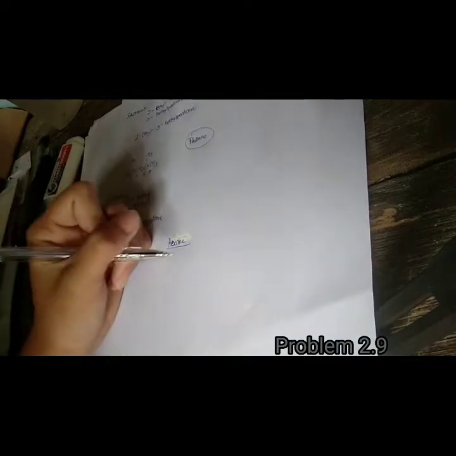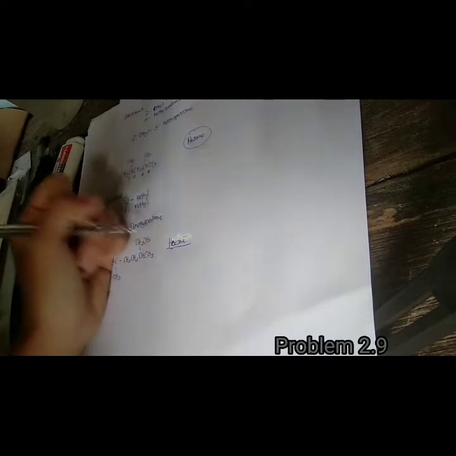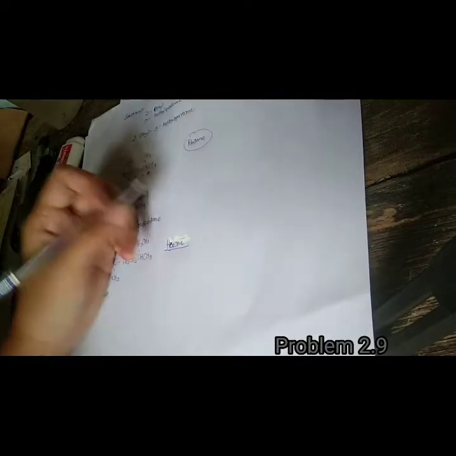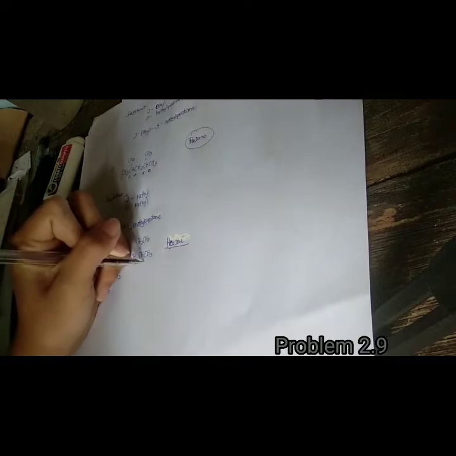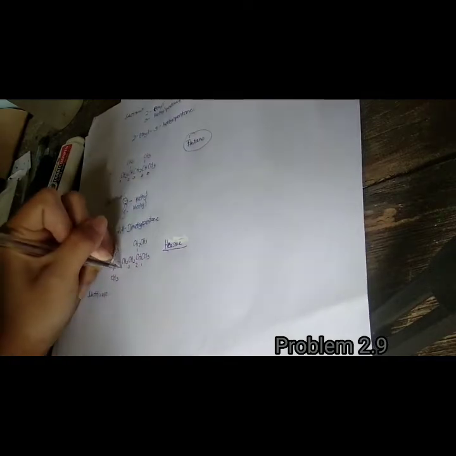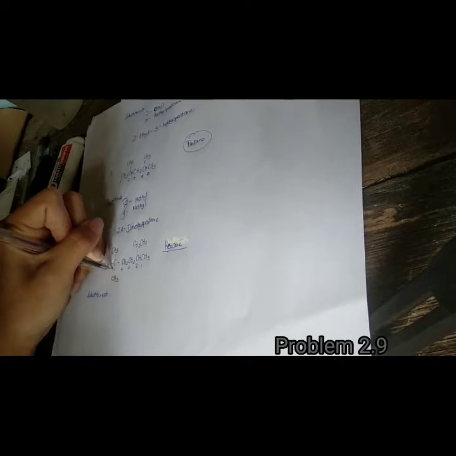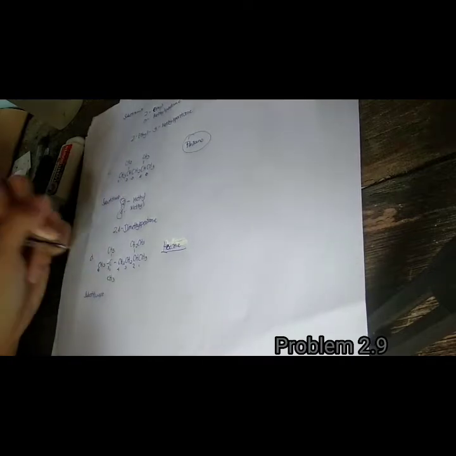So it is hexane. The parent name is hexane. Second, we will number it: 1, 2, 3, 4, 5, 6.